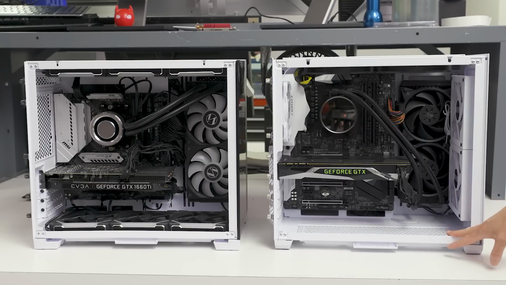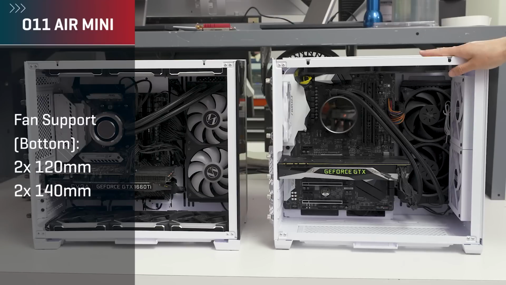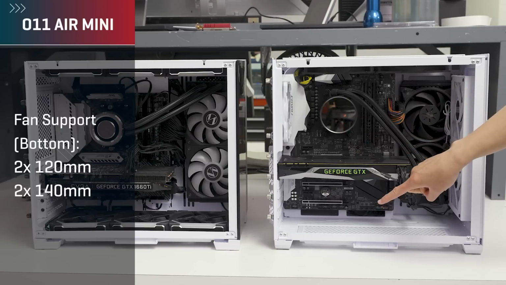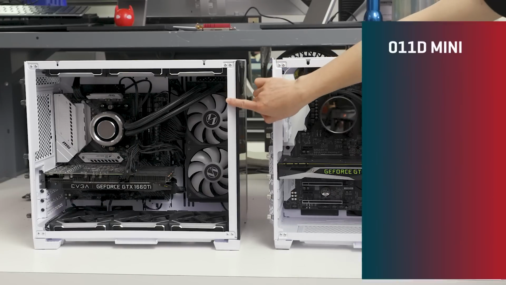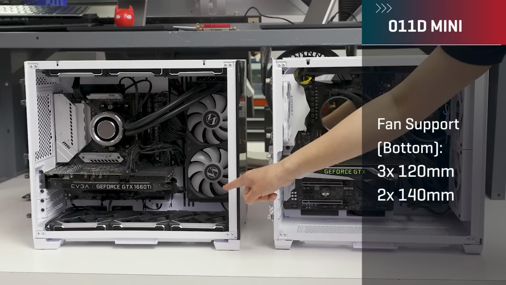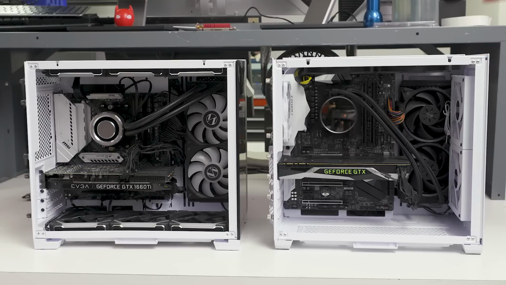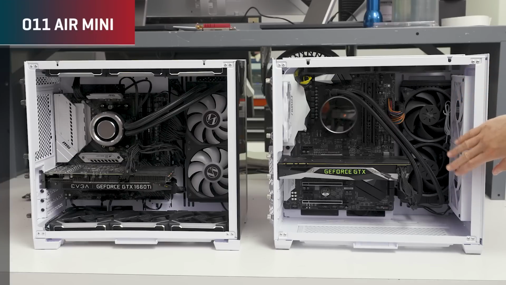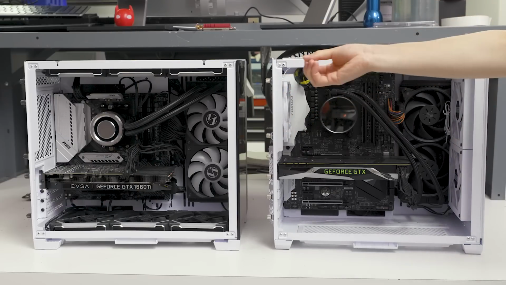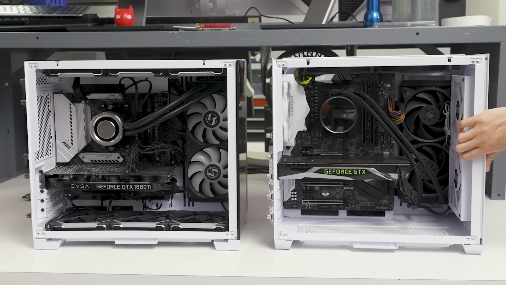At the bottom, on the Air Mini, you can do up to only 2 120 or 2 140mm fans. It's a little bit shorter on this case. You can't actually get a third 120mm fan. You're capped only at 2. On the O11D Mini, though, you can do up to 3 120mm fans or 2 140mm fans. And then at the front here, because there are these mounting brackets, which, by the way, are removable, so these are modular, you can take them off if you need to, and they actually come apart in 2 sections. You can also do here 2 120 or 2 140mm fans. As you can see, quite obviously on the O11D Mini, that is not an option. There are no fans. So you do get additional mounting spots here for fans on the Air Mini.